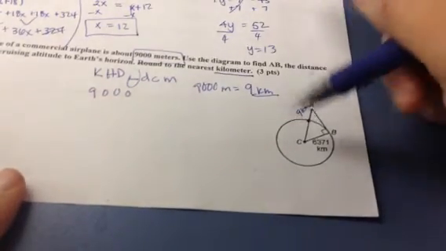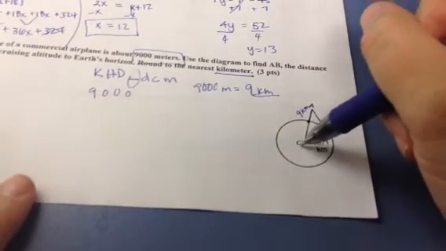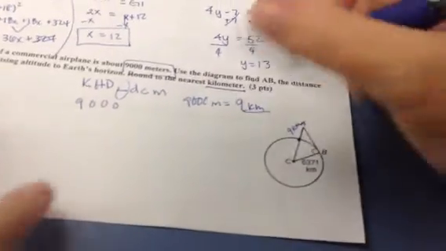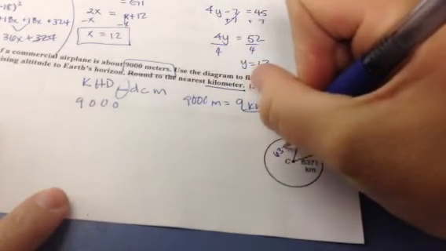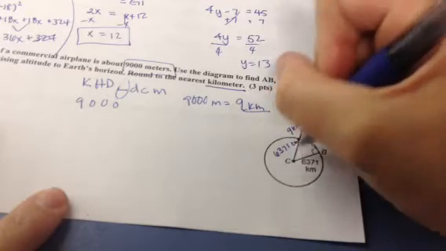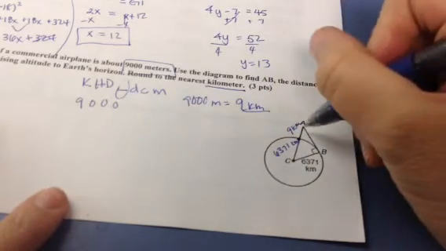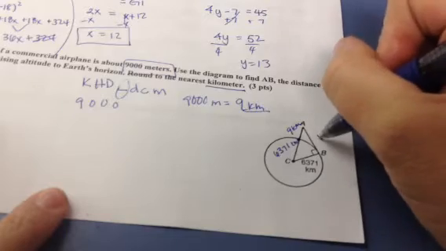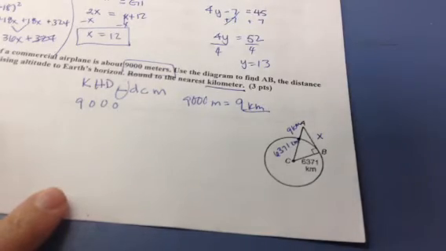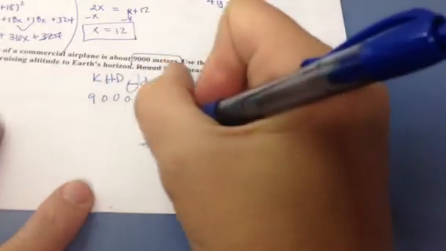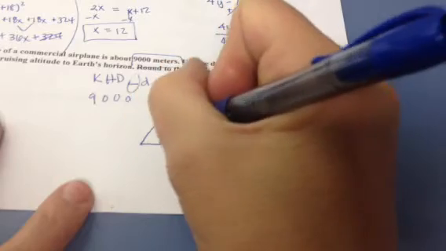All right, so now if you look at the diagram, we already know the radius of the Earth. So 6,371 kilometers would be from C to that point. And then what we're trying to find is this distance from A to B. I'm going to call that X. All right, so if we redraw this triangle, I'm just going to draw it over here. This is obviously not to scale.